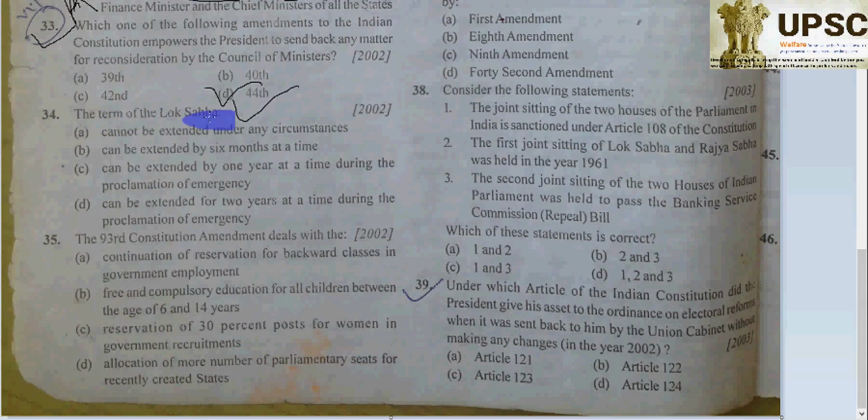See, the term of the Lok Sabha can't be extended under any circumstances. What do you think? This is question number 34. The term of the Lok Sabha has been clearly mentioned in the Constitution under Article 352, the proclamation of national emergency, and it cannot be extended by more than 1 year at a time. So saying it cannot be extended in any circumstance, no, it can be. So this will be absolutely wrong. So 34 is going to be C.